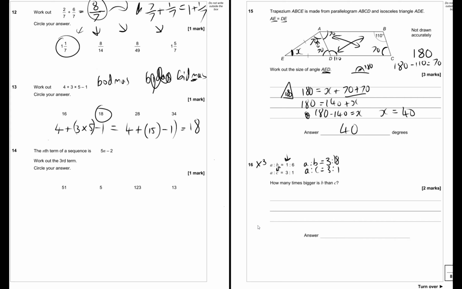So how many times bigger is B than C? Now we can look at the relationship between them. C equals 1, B equals 18, therefore B is 18 times bigger.